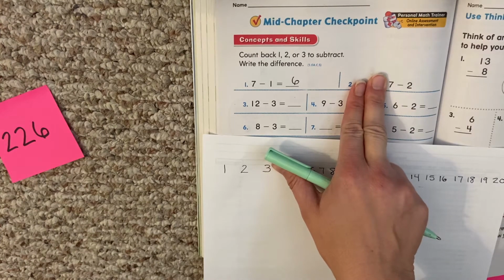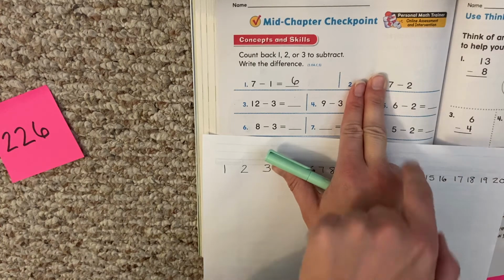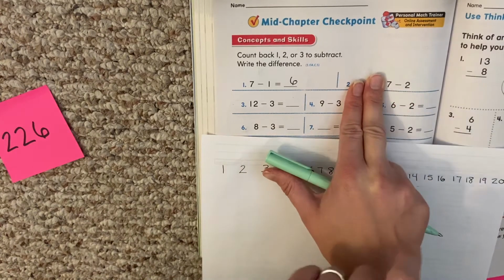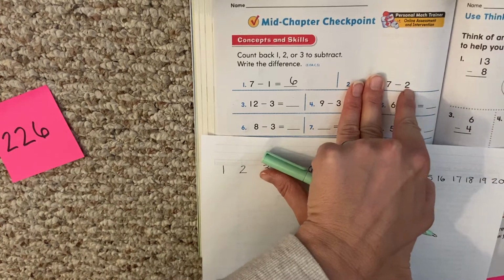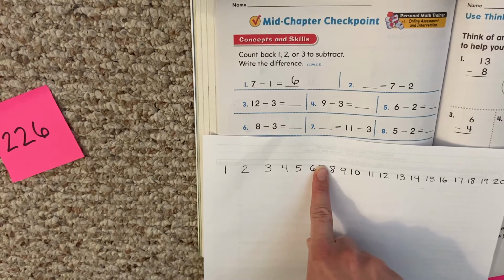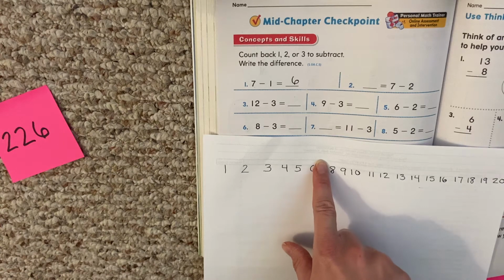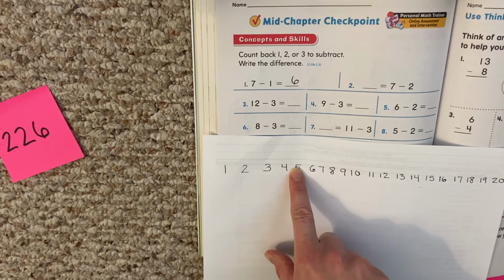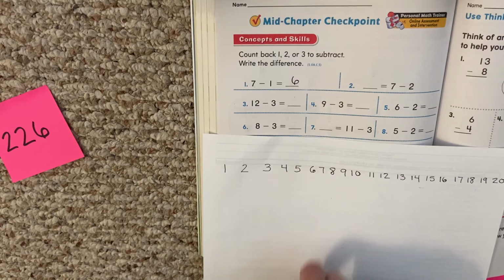7 minus 2. So I start at what number? Start at my big number 7, and how many hops back am I going to take? 2. So let's put our finger on 7. Minus 2, so we're going to take 2 hops back. 1, 2. Where do we land? 5.